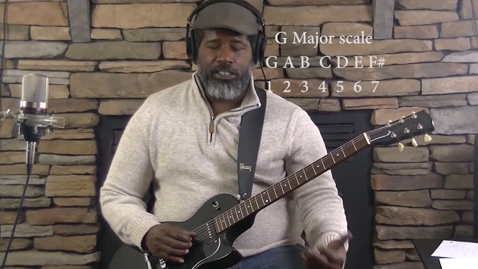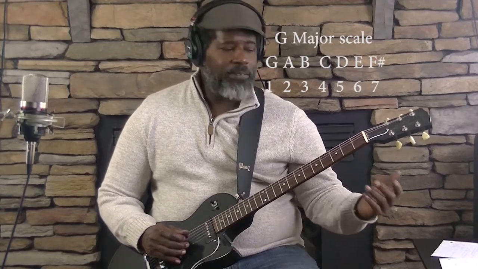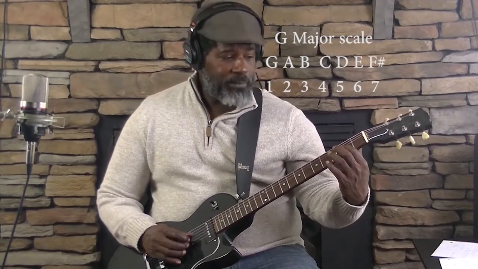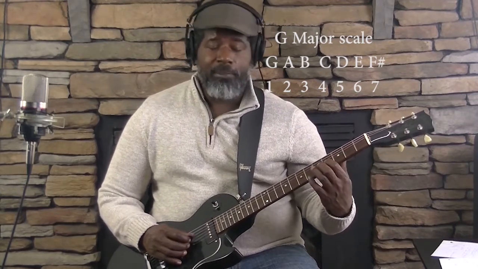And finally, let's start with the G string. This is the G major scale, so we'll start with the open G. Then we have the A note at the 2nd fret. The B note is at the 4th fret. C is at the 5th fret. D is at the 7th fret. E is at the 9th fret.